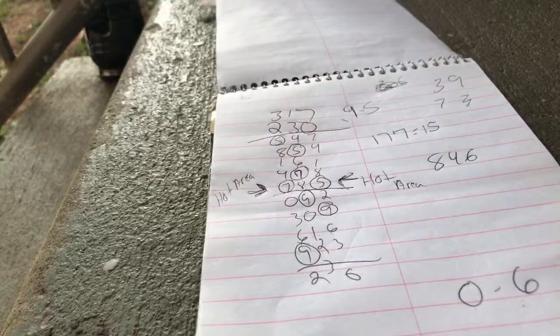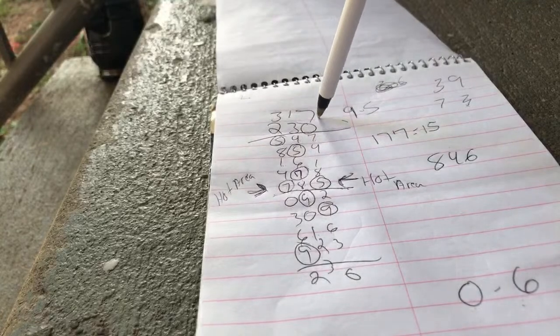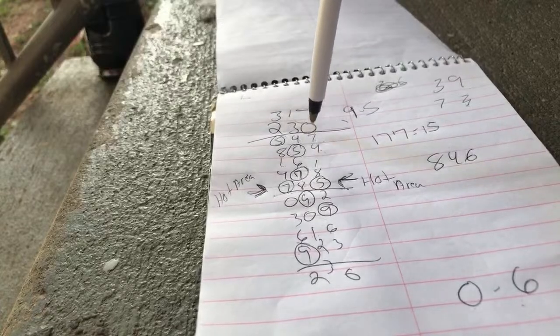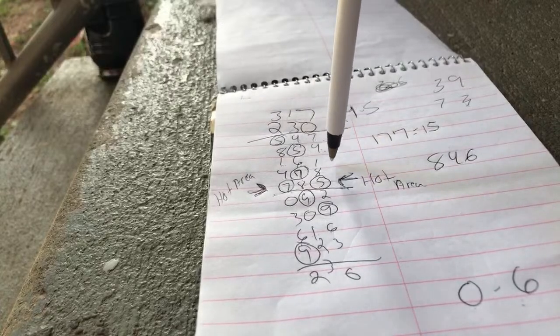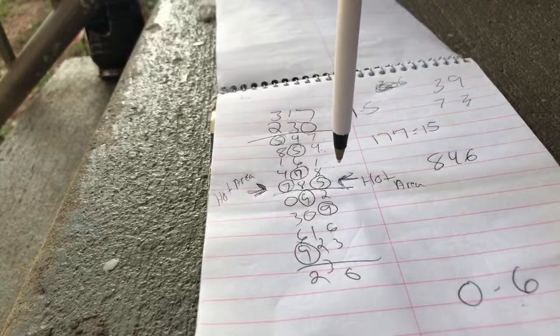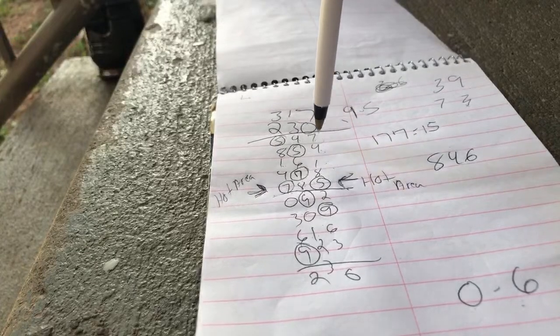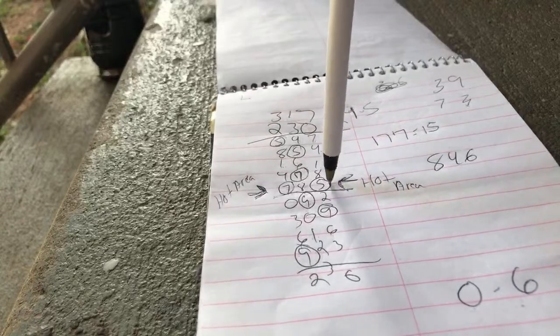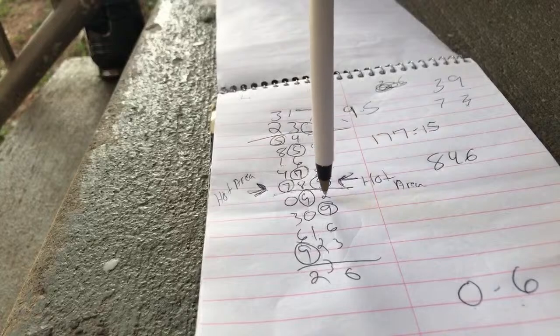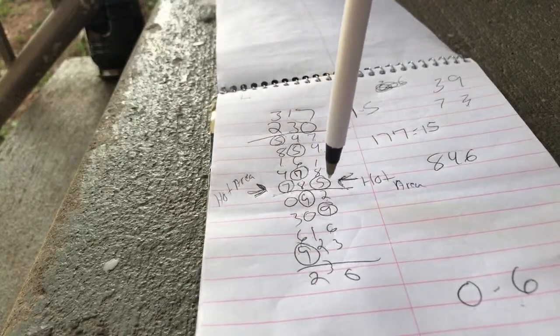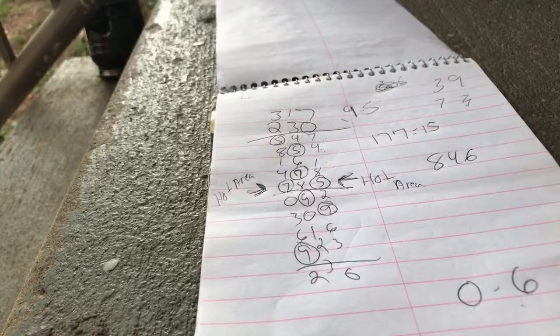So 7 and 0 is 7. 7 and 7 is 14. 14 and 7 is 21. 21 and 7 is 28. 28 and 7 is 35. 35 and 7 is 42. 42 and 7 is 49. You know, so on and so on.